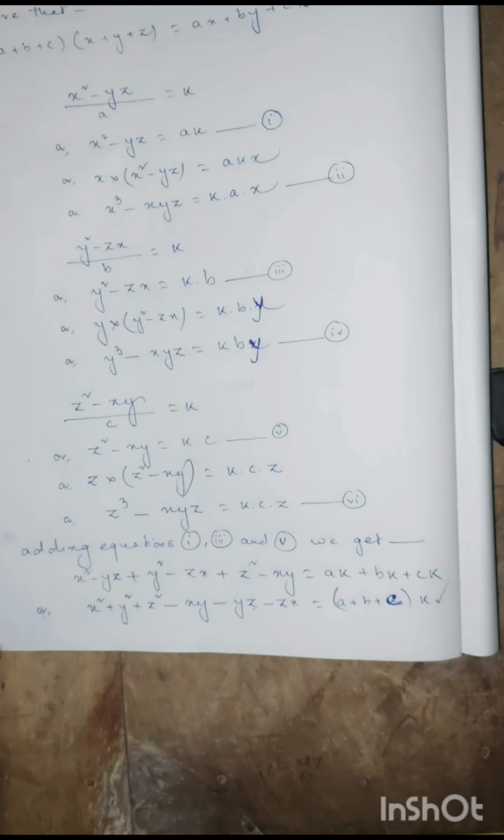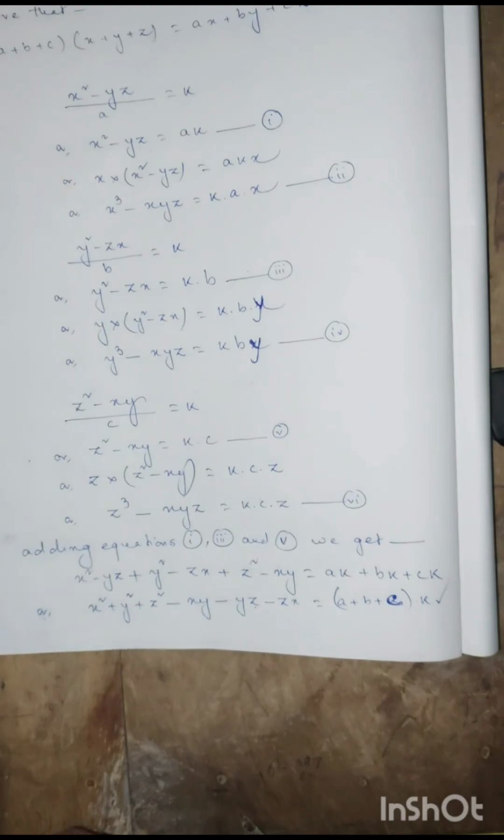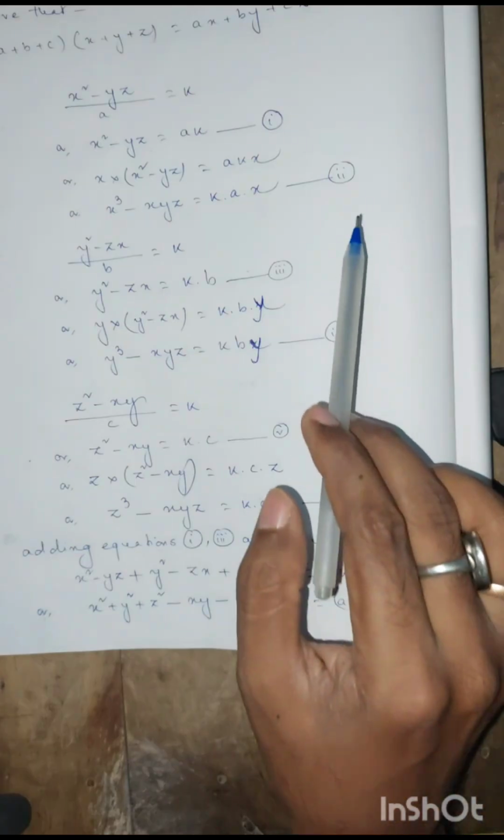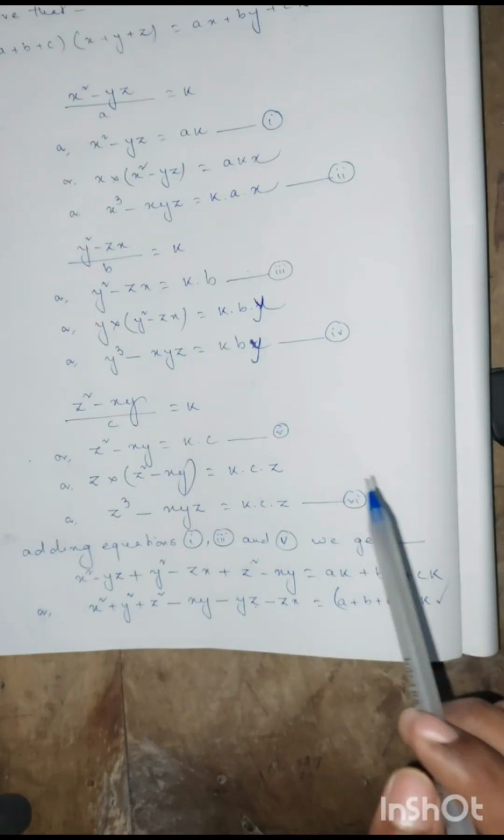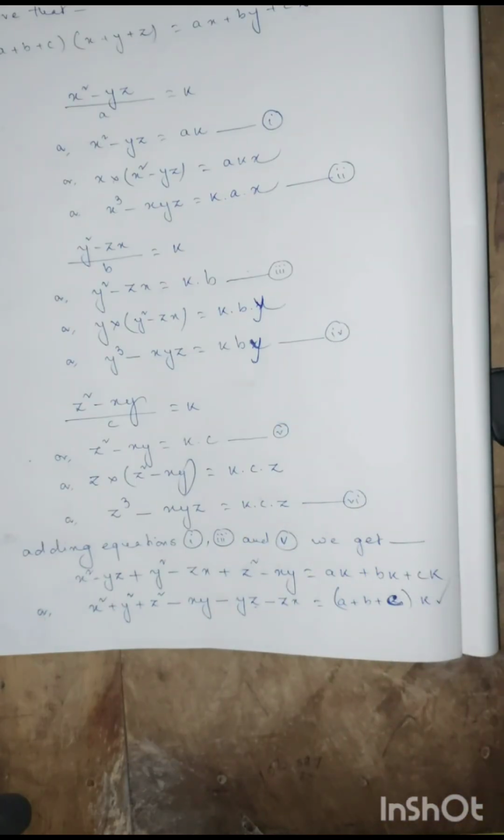Now again we are adding equation number 2, 4 and 6.